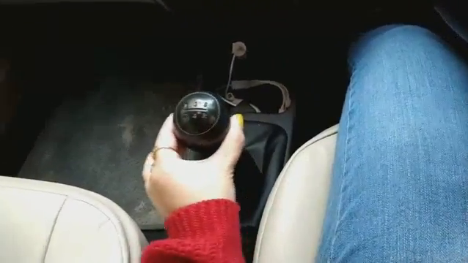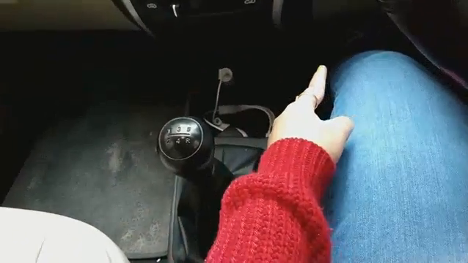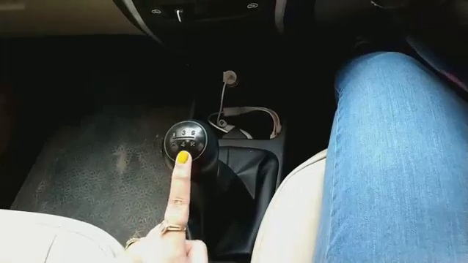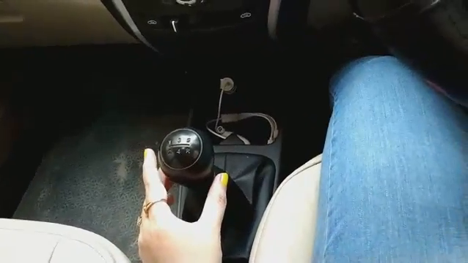So the movement of the gearbox, this entire gear knob, can take place only when the clutch is pressed. Without pressing the clutch, the gear cannot be changed. You have to press the clutch completely.